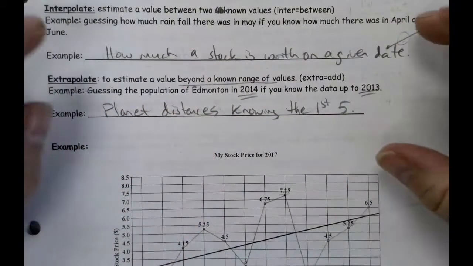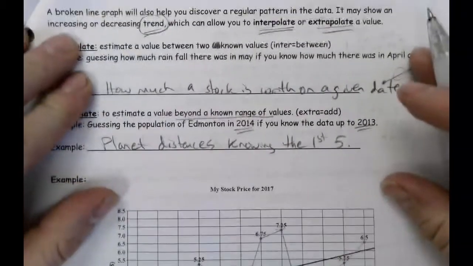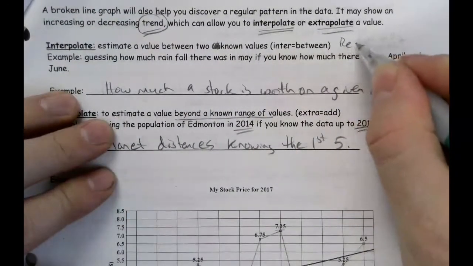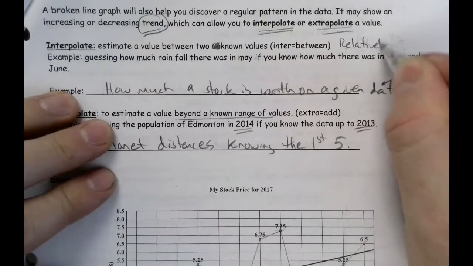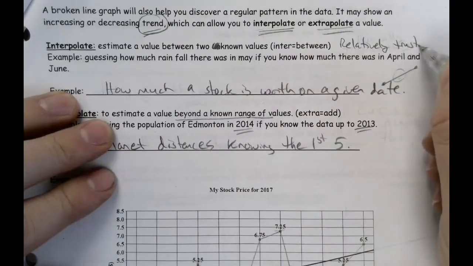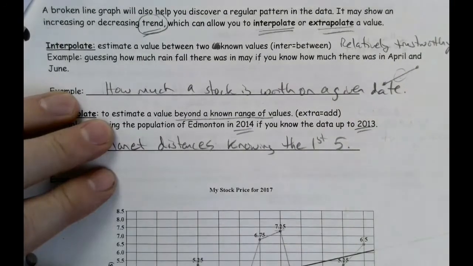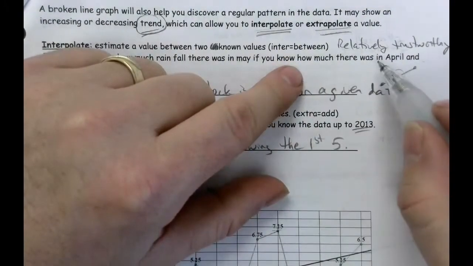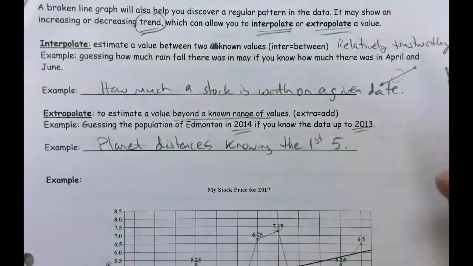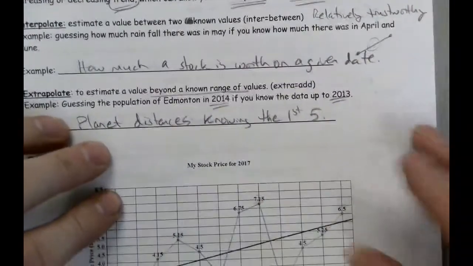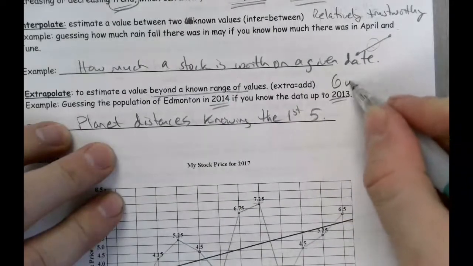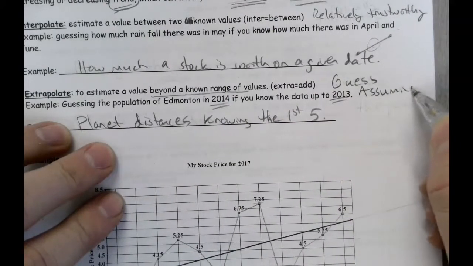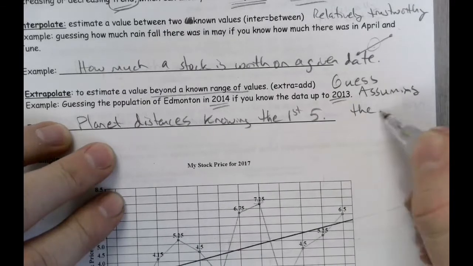Now, it turns out interpolation is relatively trustworthy, because you're looking at two known values. We're connecting the dots. We're assuming a nice, smooth relationship between them. But when we're talking about extrapolation, this is a guess. What we're doing is we're assuming the pattern holds.